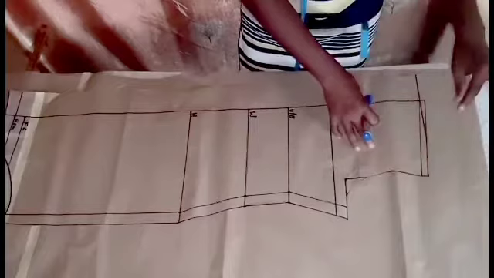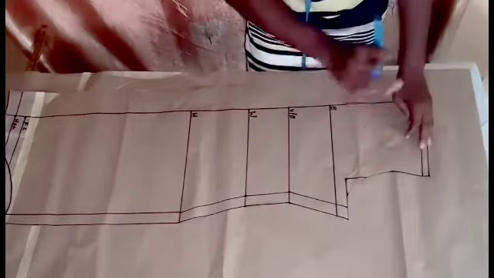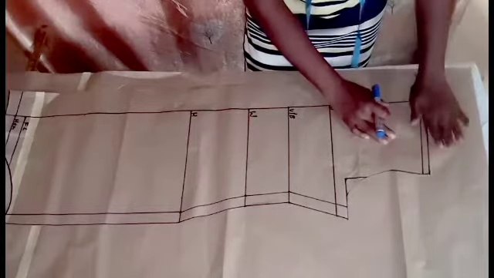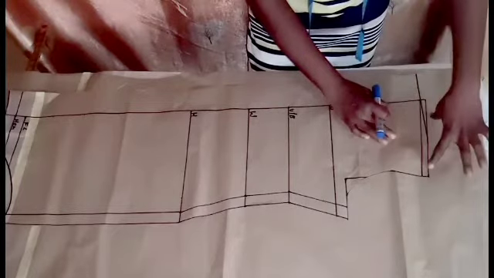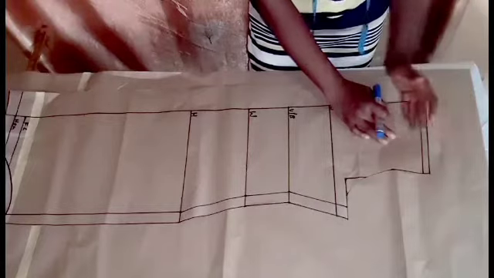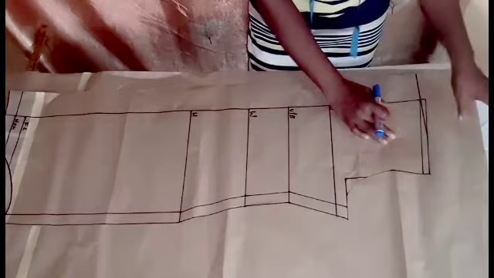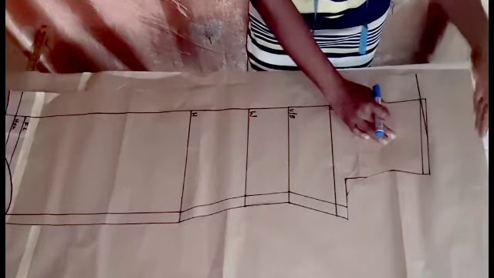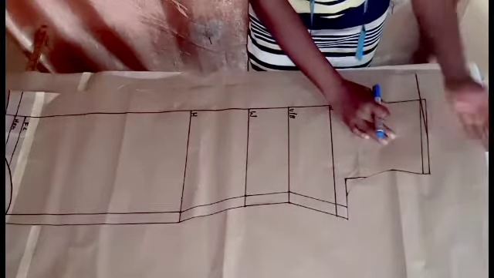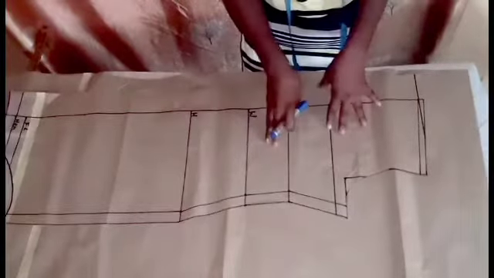Remember, we took off 1.5 from the front. Just imagine you didn't take it off from the front. By the time you place your front panel to the back, the back would also have that 1.5. So the back 1.5 plus that 1.5 we cut out from the front, because we would be adding it to the back, that is 3 inches, right?